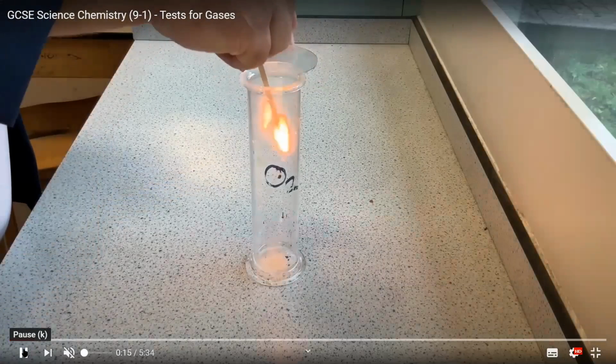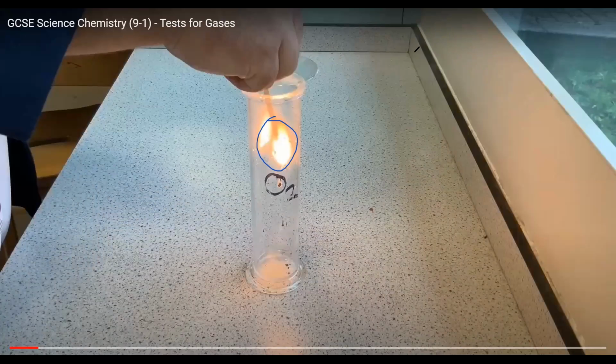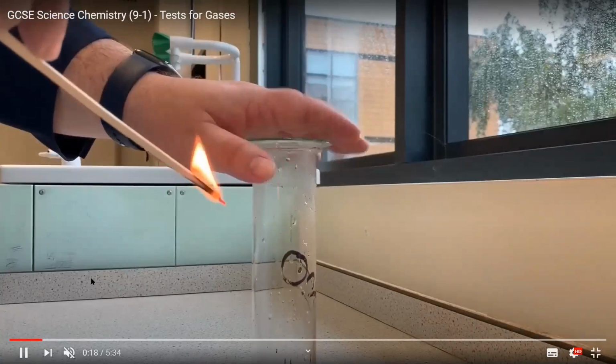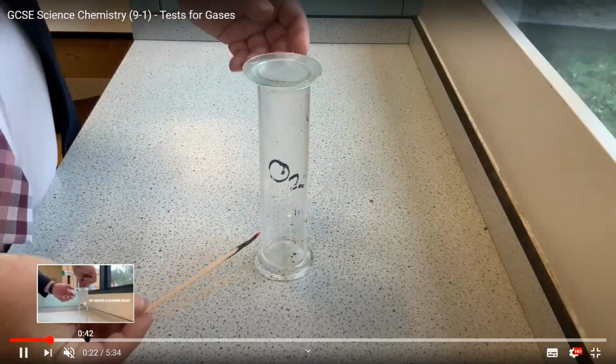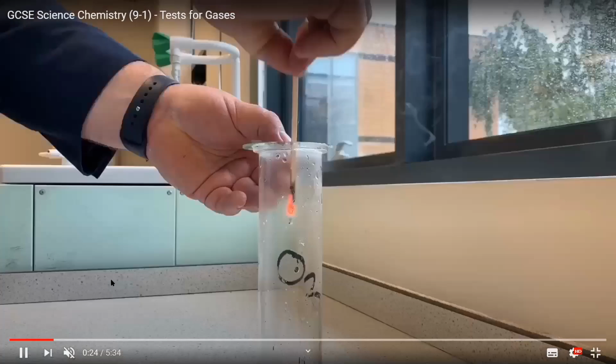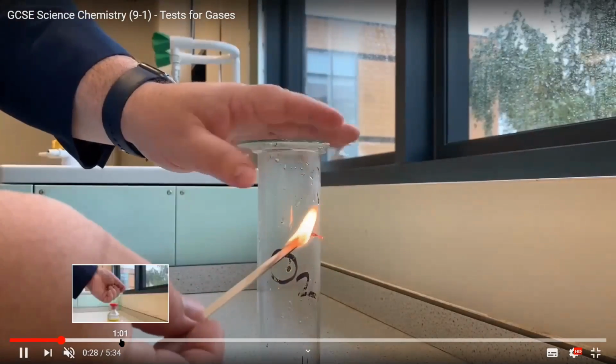If you are testing oxygen, because oxygen supports burning, you can see that in the presence of oxygen, the glowing splint will relight, which shows that oxygen supports burning.